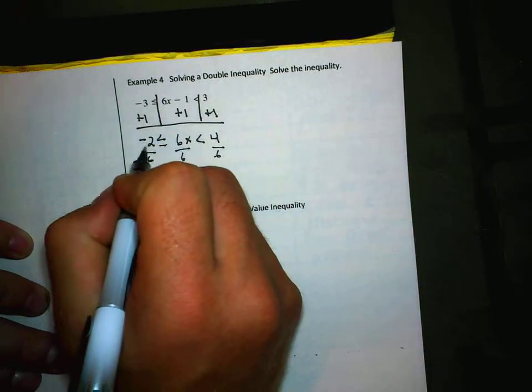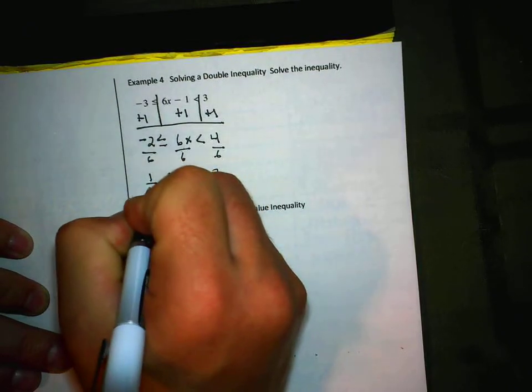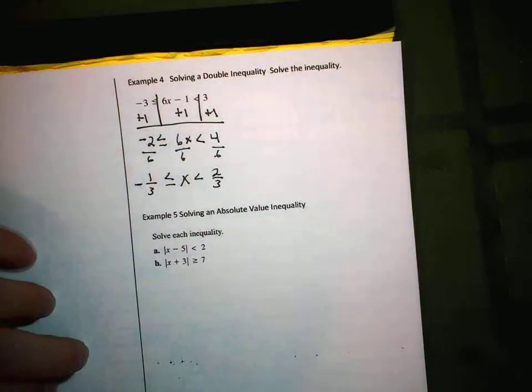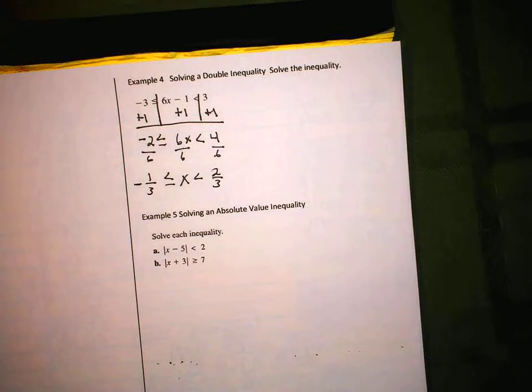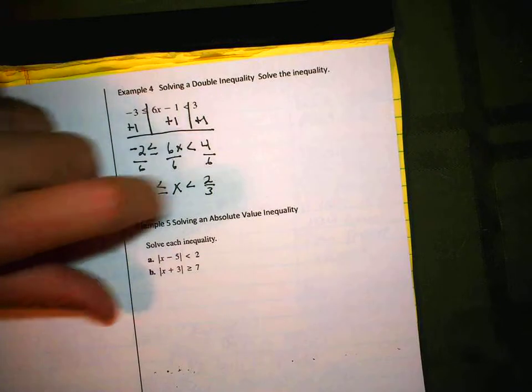Negative 2 over 6 changes to 1/3, and we're going to keep our negative. So our interval is bounded between negative 1/3 and positive 2/3. Now the negative 1/3 is included, and the 2/3 is not.